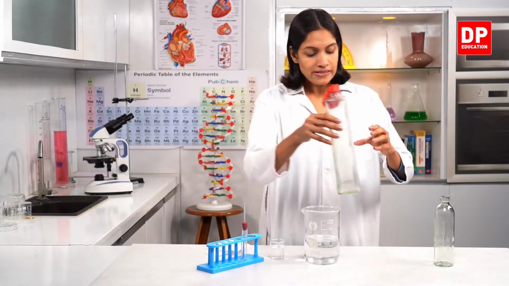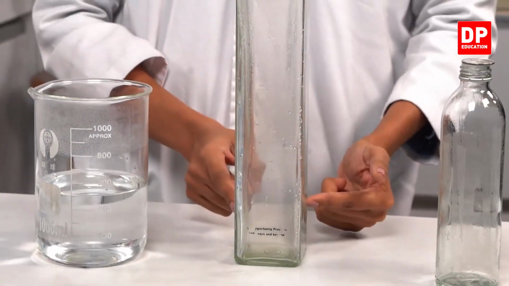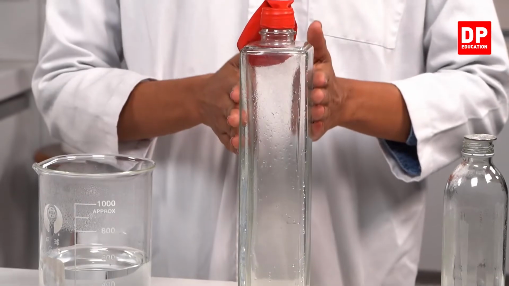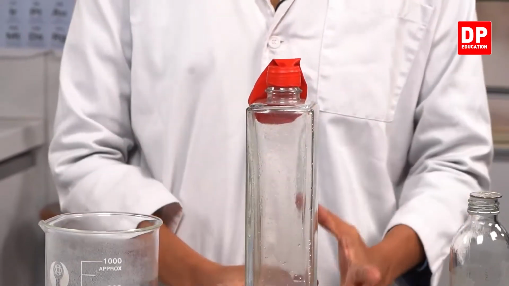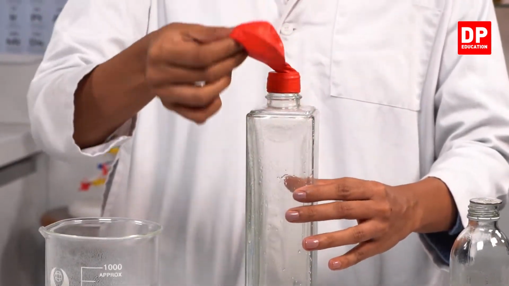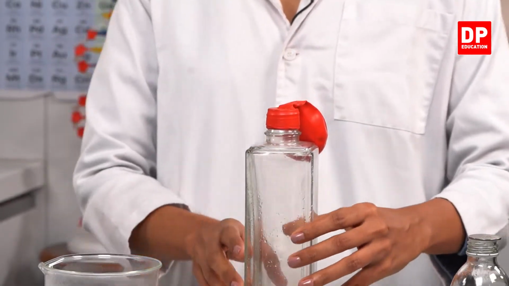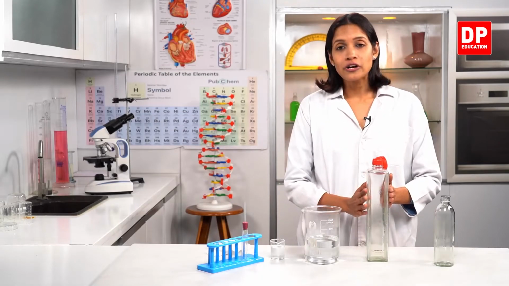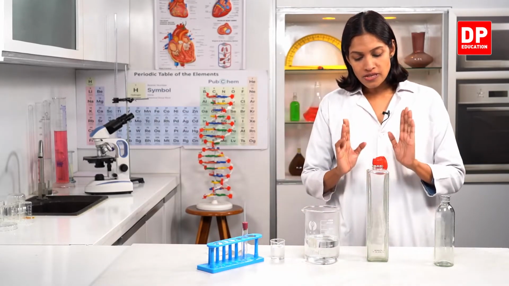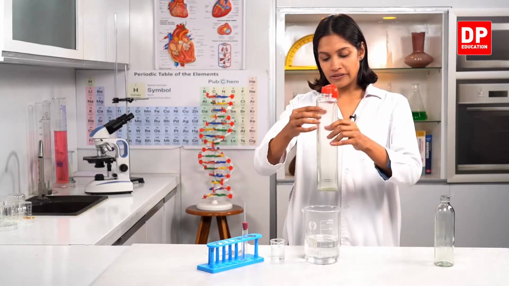Now look at this bottle, children. Now this bottle is empty. Now we all know that even though the bottle looks empty, it's filled with air. And you all can see I have connected a balloon to the mouth of the bottle. Right, children? Now I'm going to immerse this bottle in this hot water beaker. Observe what happens carefully.